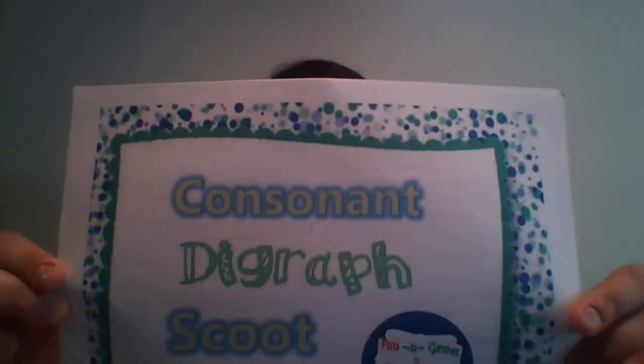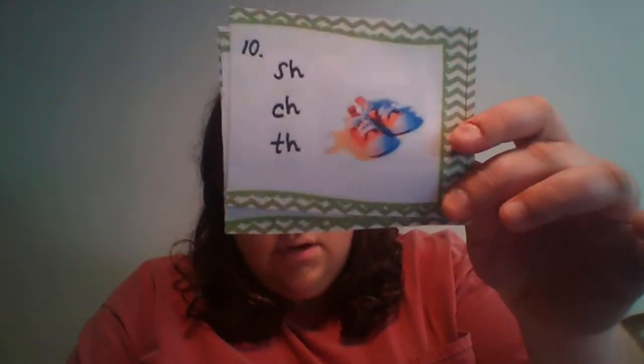Our second activity is called Consonant Digraph Scoot. In this game, there will be task cards around the room, and I have my task cards in a little bag. On my task cards, they're going to decide whether the picture begins with SH, CH, or TH. For instance, this one is a shoe, and so I would circle the SH.